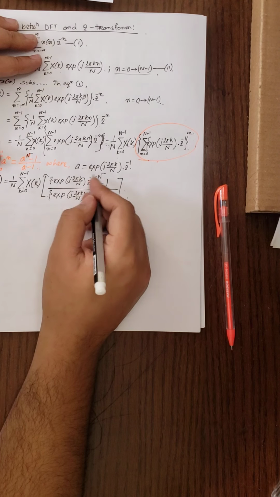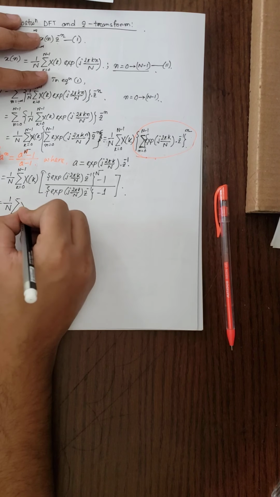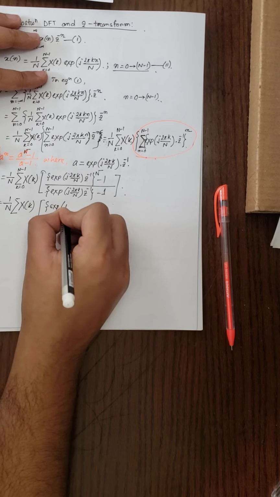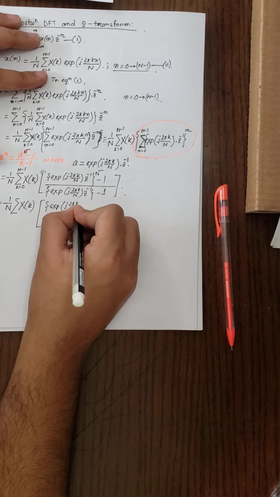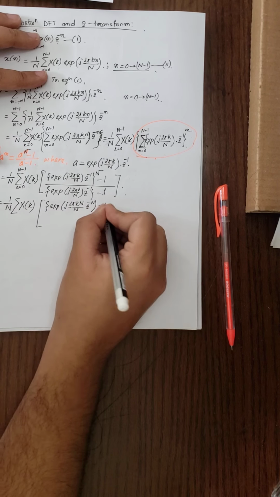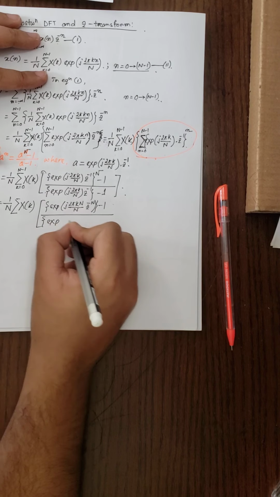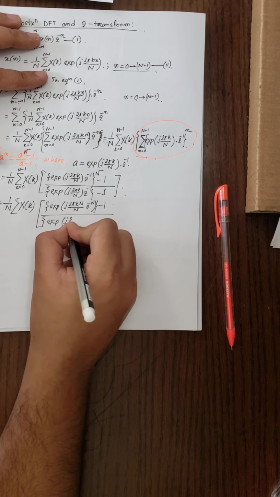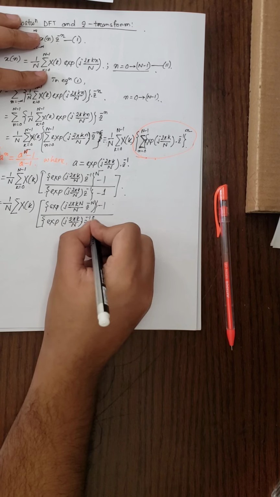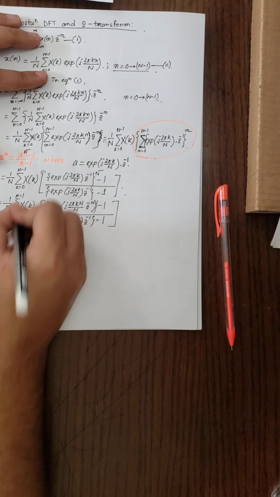Now bringing this N inside of this expression, we get 1 over N summation X of k, e to the power j twice pi k N over N z inverse N minus 1, the denominator remains as it is, e to the power j twice pi k over N times z inverse minus 1. The summation limit where k goes from 0 to N minus 1.